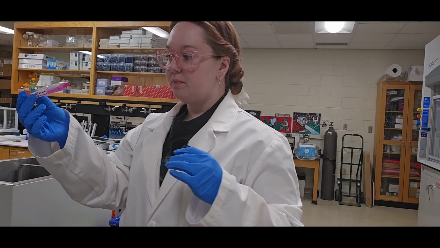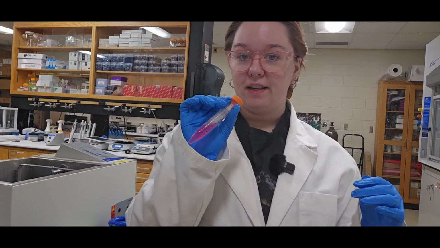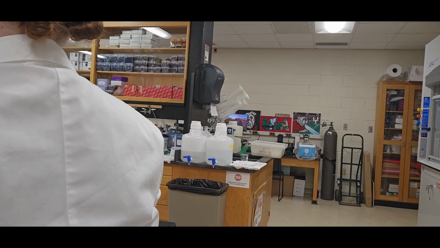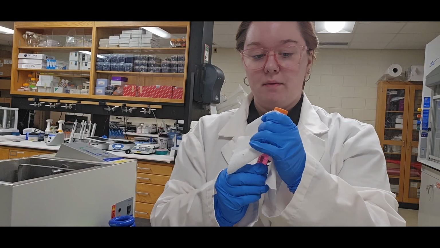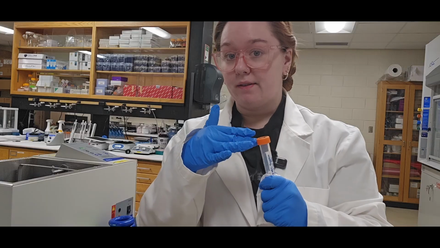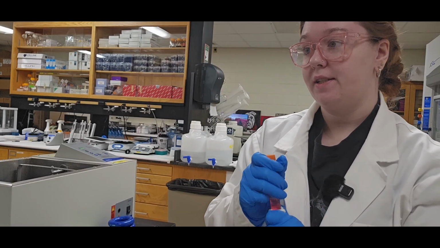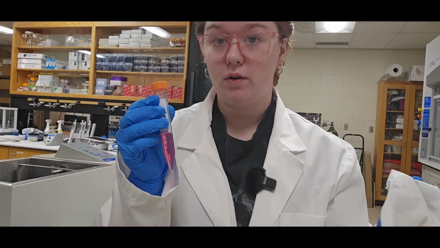For conical tubes, it's the same kind of thing except holding it. Wiping down cap first. Being careful not to open this cap outside of the biological safety cabinet as I'm wiping it down. And then moving away from the lid.